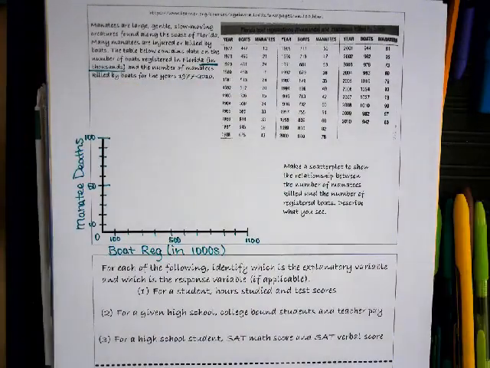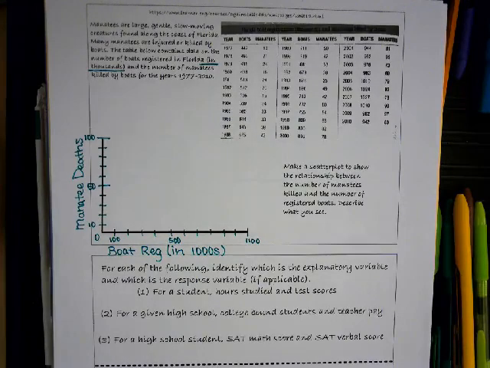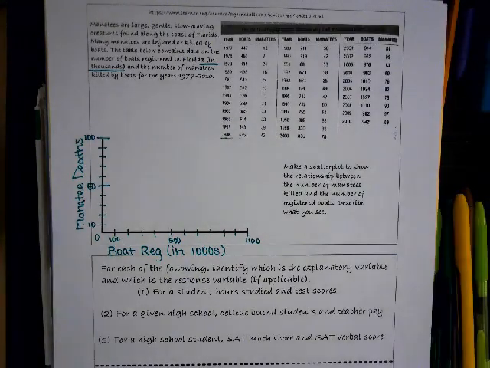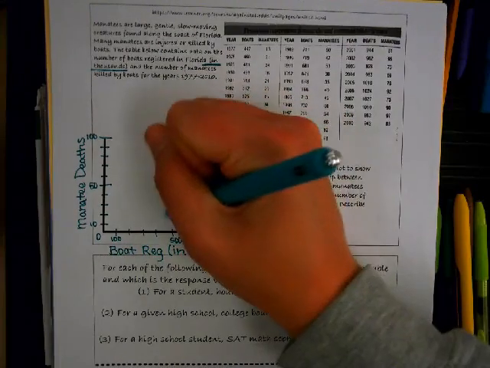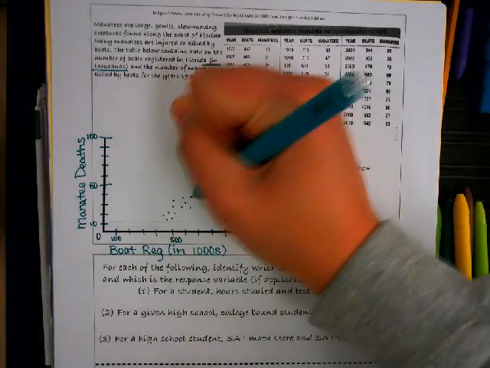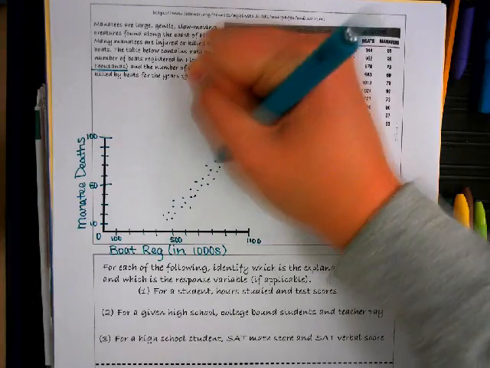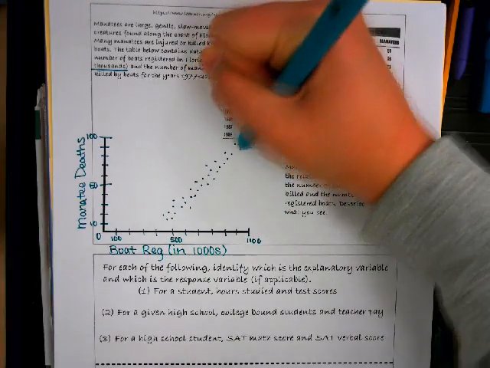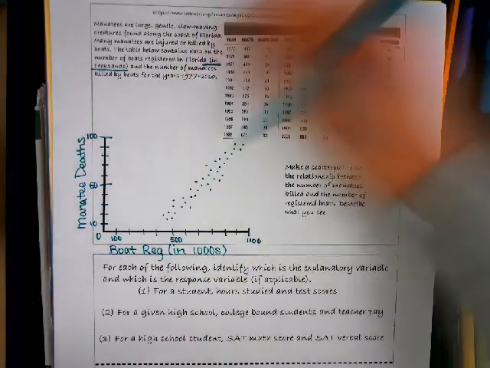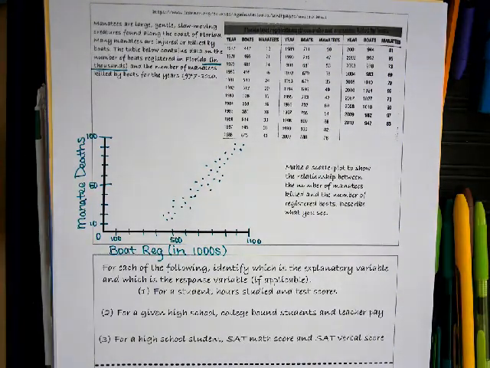So like I said, I'm not actually going to go through and graph the real data. I'm just going to make a sketch of what it looks like. So it started somewhere around here, and then it just went up. And it was pretty tight together. None of the data points veered from that shape very far.